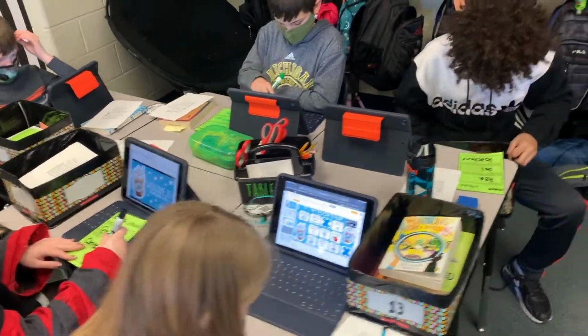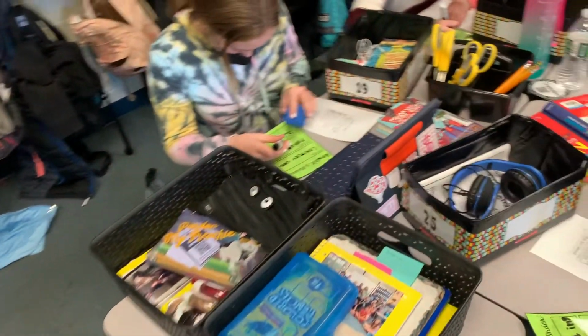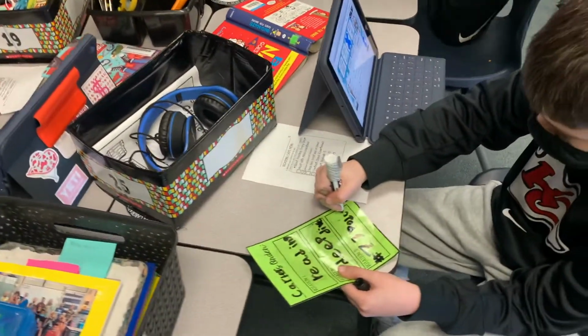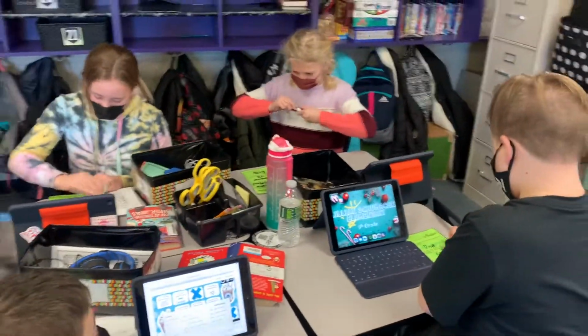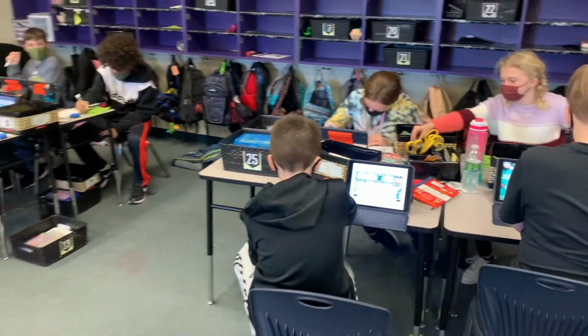The only thing that could alter them from complete and total choice is that every day they must read for 15 minutes as one of their 3 rotations. Or at times, I will take 2 of their rotations to meet with them in a small guided reading group.